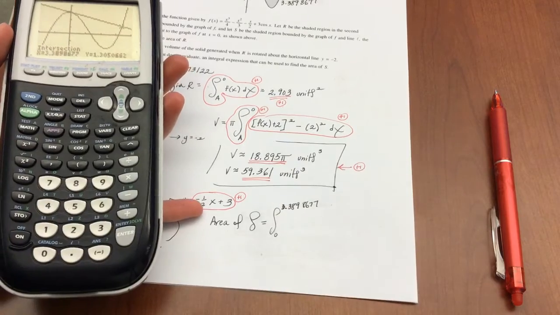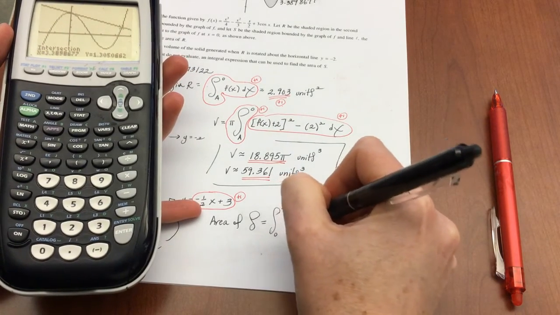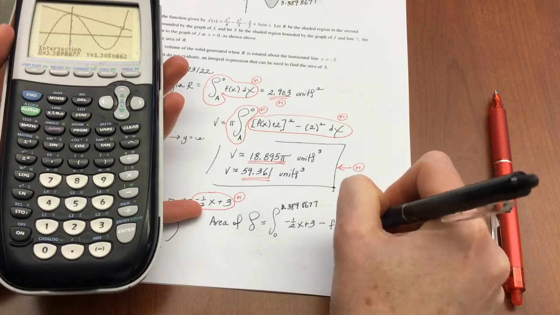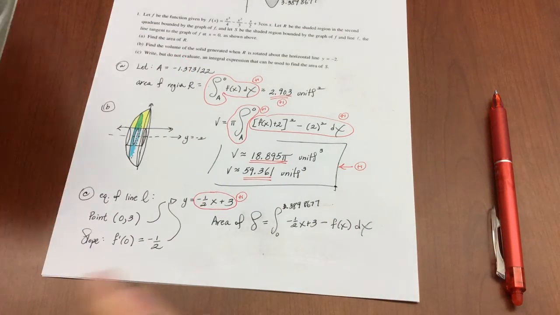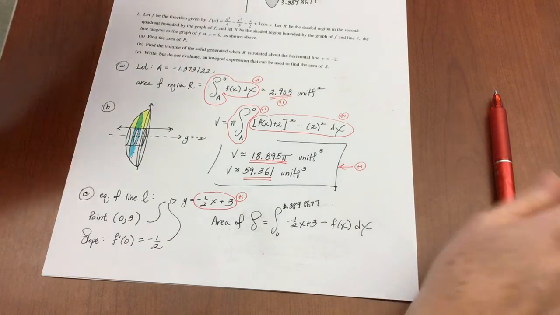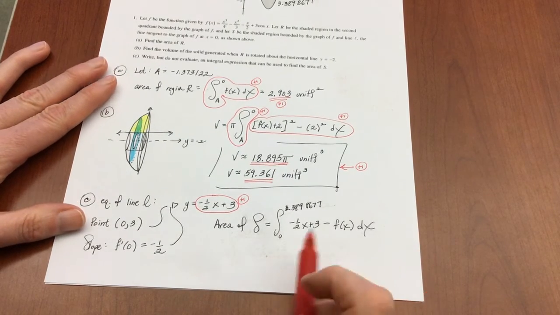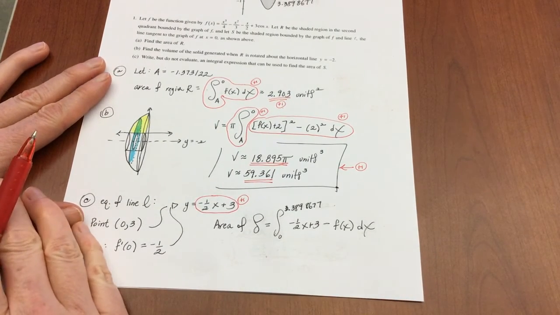Okay. Upper is the line graph, and then minus lower, which is f of x. There we go. They didn't ask us to evaluate it, so we just set it up and call it a day. Watch out for those directions. It's no fun trying to grunge it out when you didn't really have to.